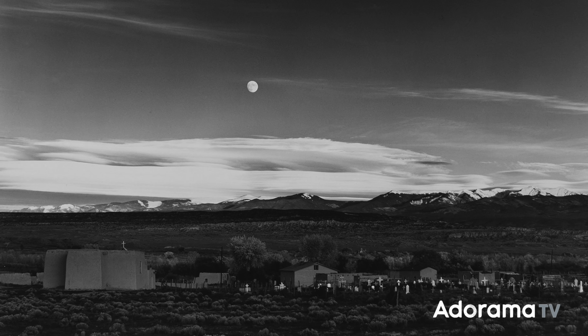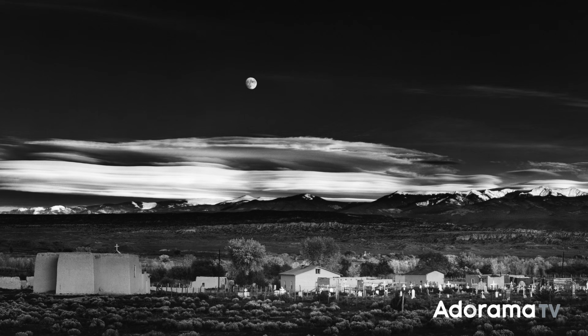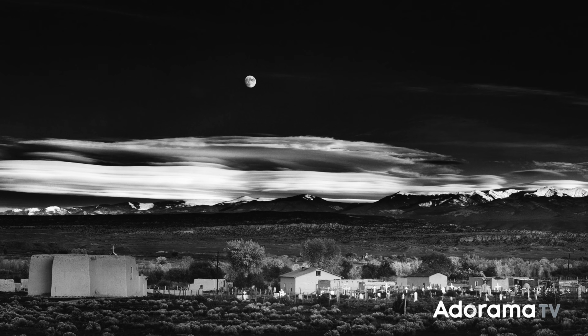One of his most famous images, Moonrise, Hernandez, New Mexico, is a perfect example of this. Adams reprinted that single negative more than 1,300 times over his career, and the sky kept getting darker and the contrast kept getting stronger as his interpretation evolved over the decades. The same negative, the same original exposure, completely different final prints depending on how he used the darkroom.